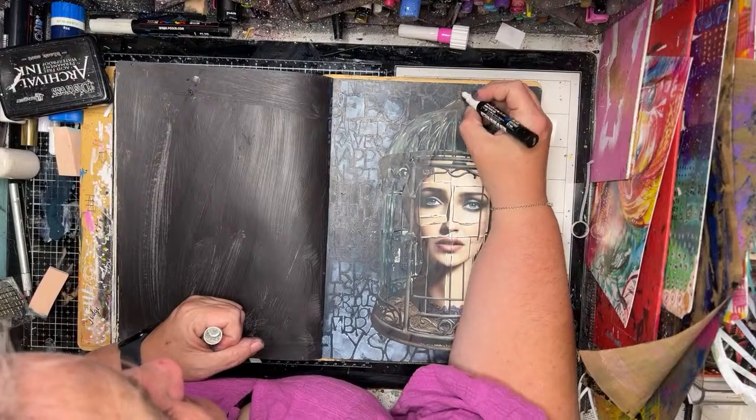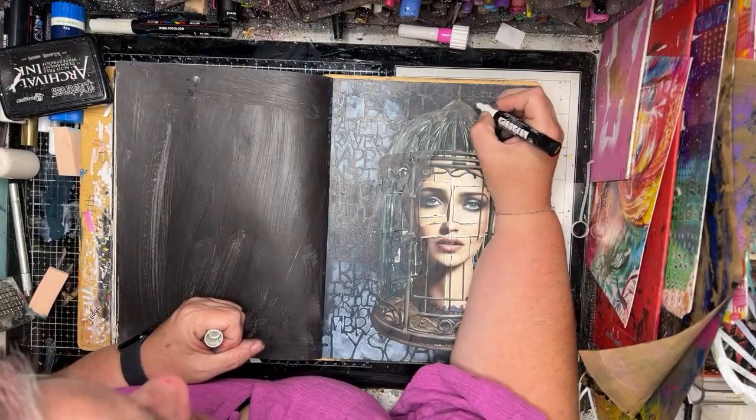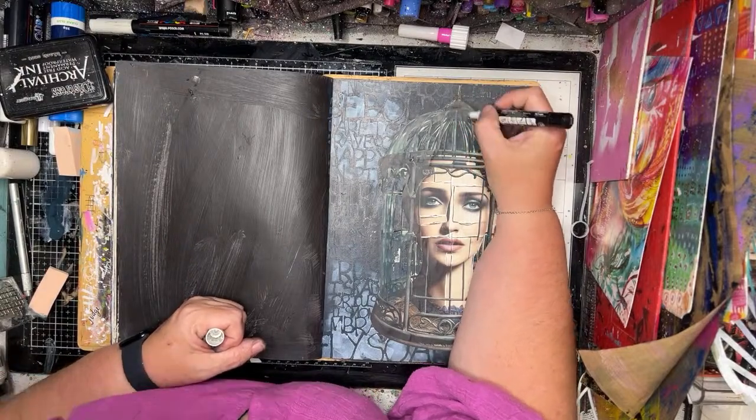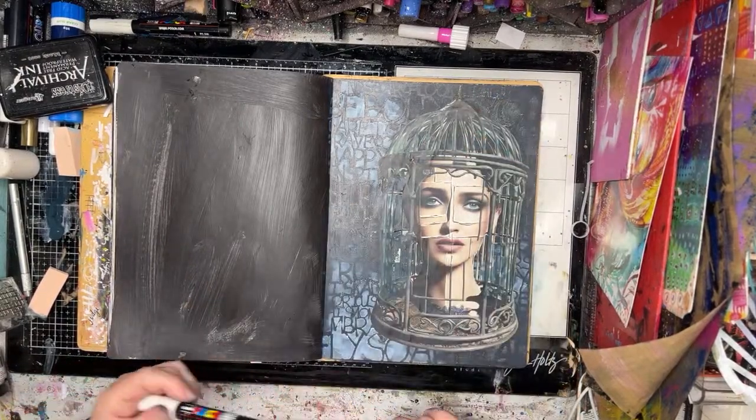So I'm just playing around with the image. Again, a lot of this probably won't be seen, but sort of just connecting it to the edge so it makes sense.